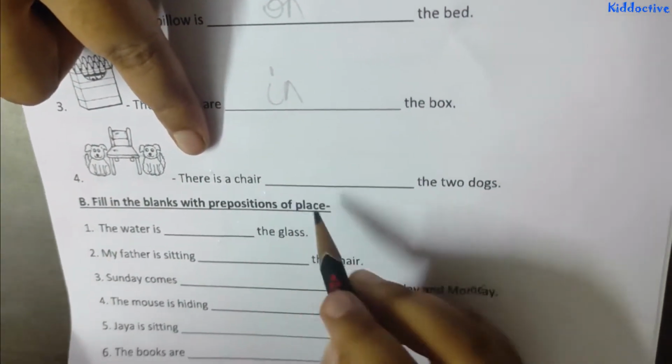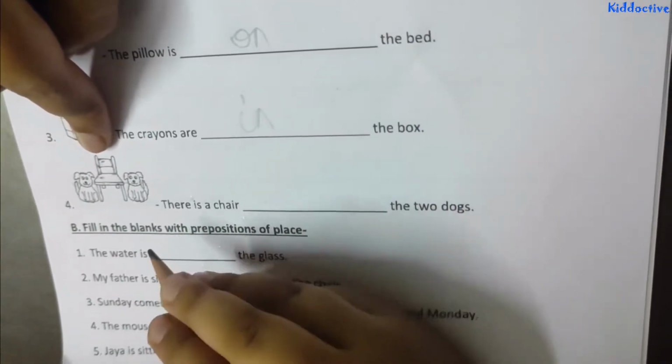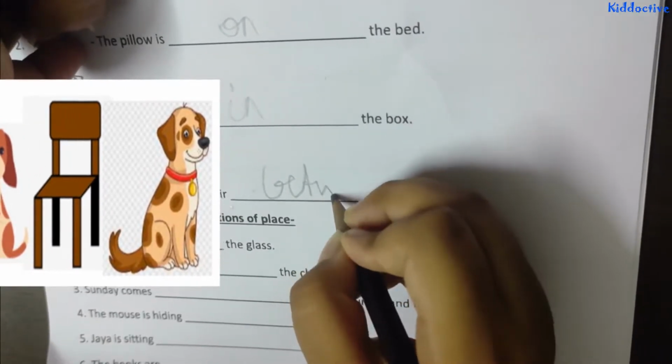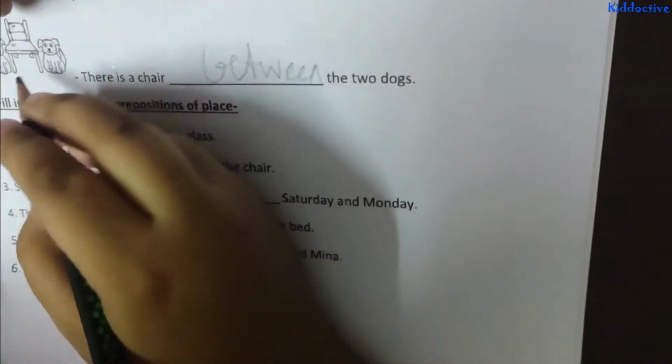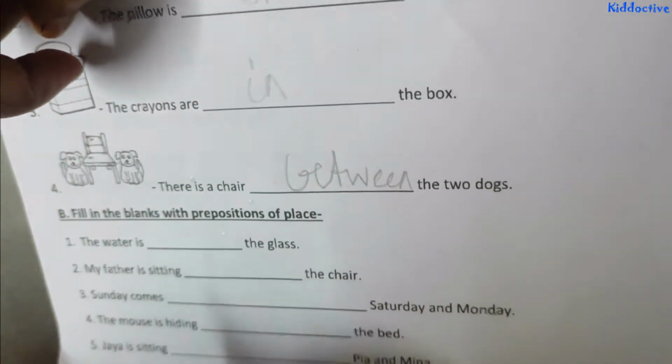There is a chair that's the two dogs. तो कहाँ पे है? There is a chair. Between. Very good. ये है between the two dogs. एक chair and two dogs.